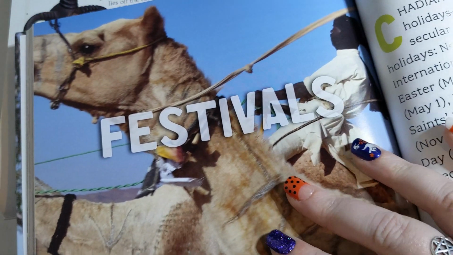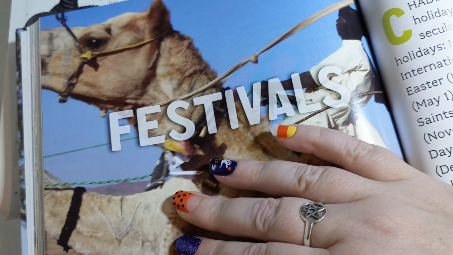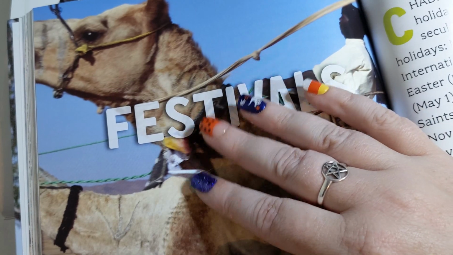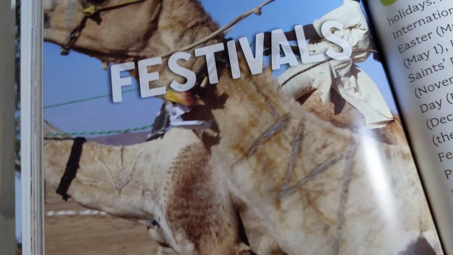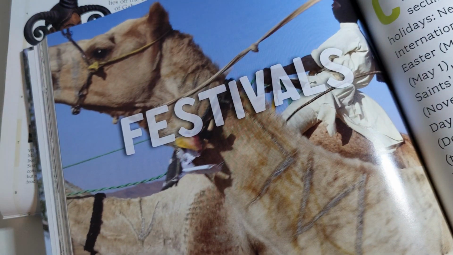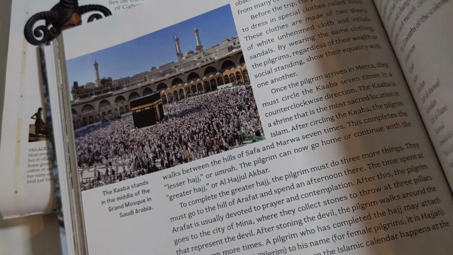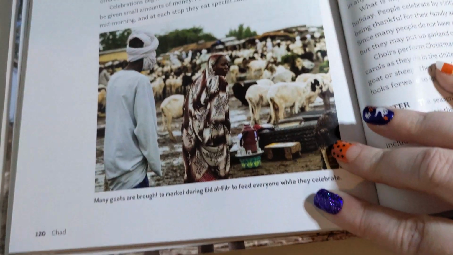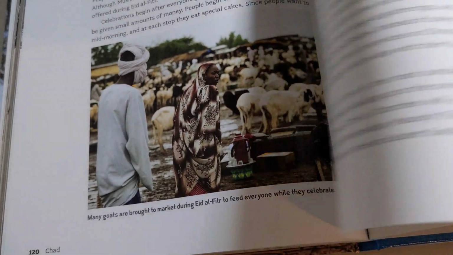Camel racing. So this is a tradition that many people do in the Sahara, part of big festivals. It's basically the equivalent of like a rodeo. It's a big gathering of lots of different games, but camel racing is like always the major thing. There's a picture of Mecca, because this is talking about what Islam is and their holidays. More goats. This is for Eid, where it's traditional to slaughter a goat and share it with everyone.